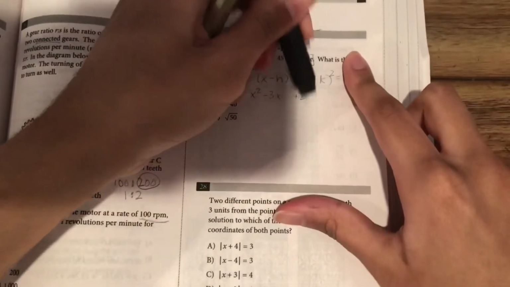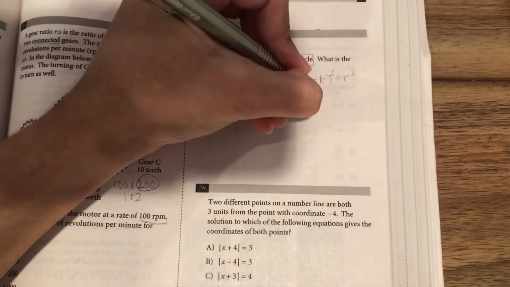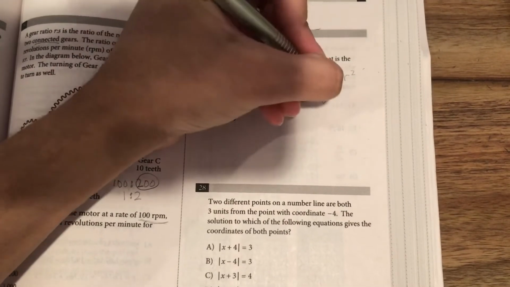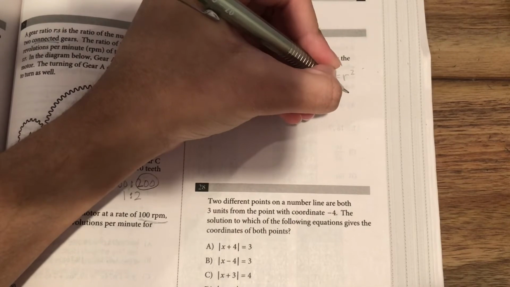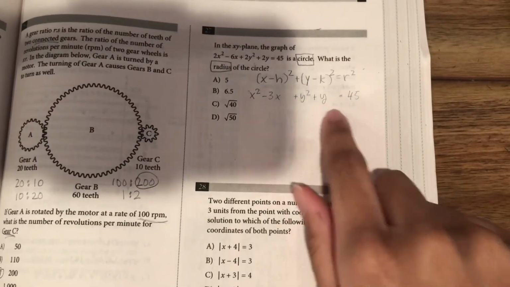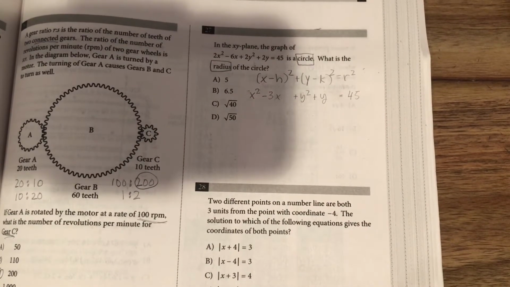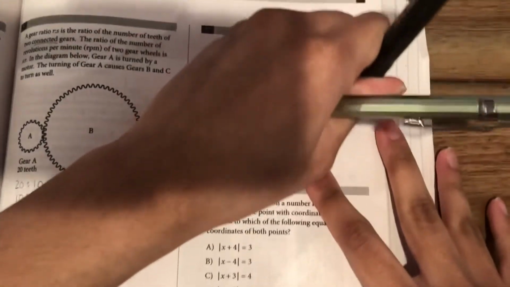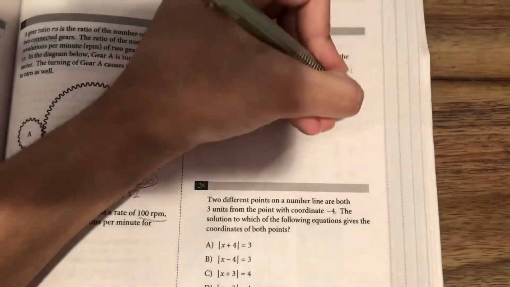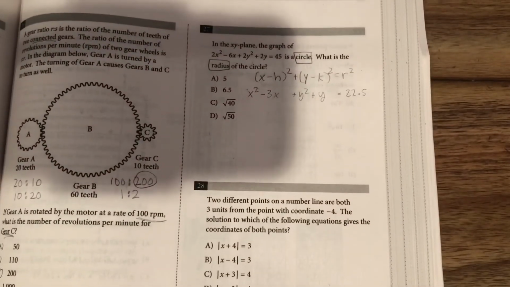So I also left some spaces here because it'll help us do the completing the square method. So I just divided everything by 2, and I just did the mistake I told you not to make. Divide the right side by 2 as well. 45 divided by 2 is 22.5. So I wrote that right there.